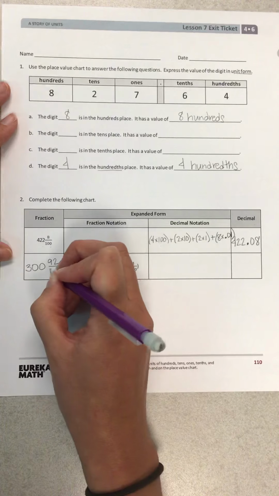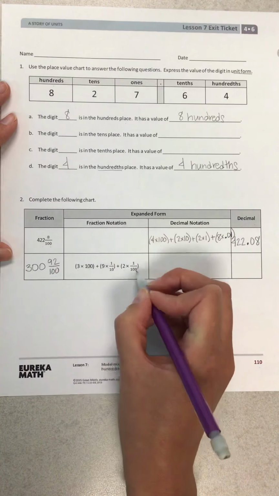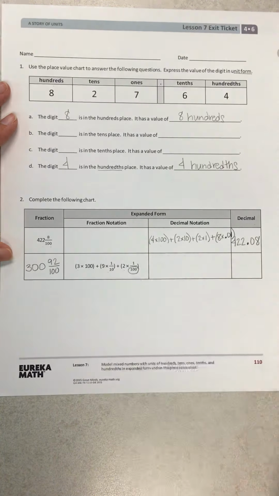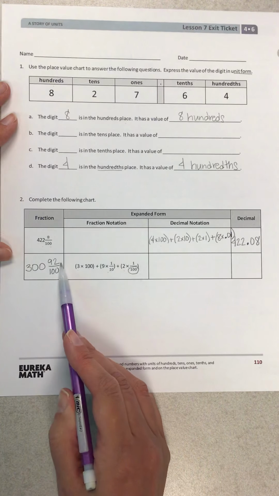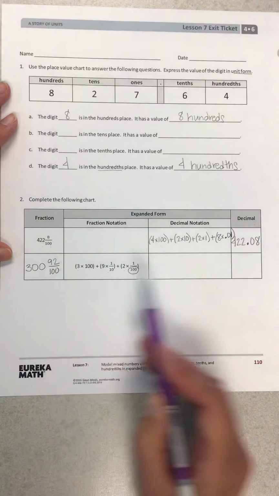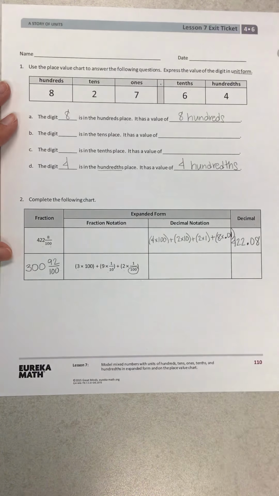And then I will get hundredths because that's my last place value. So my whole number is 392 hundredths. So now your job is to finish it as decimals.